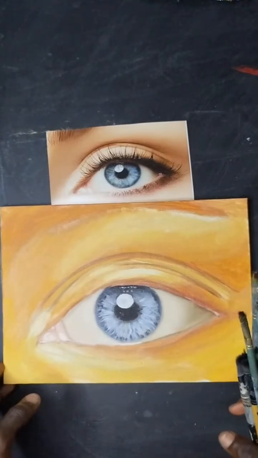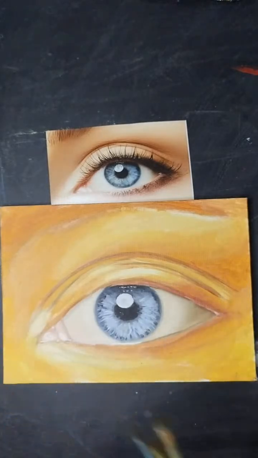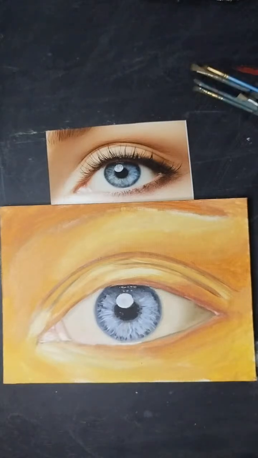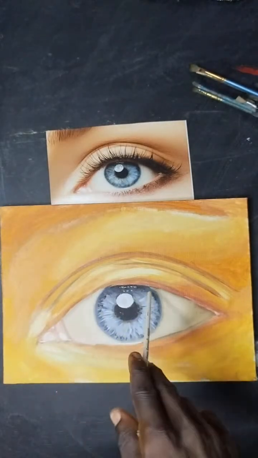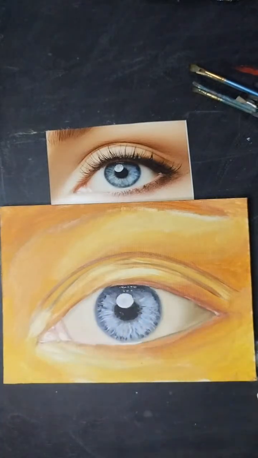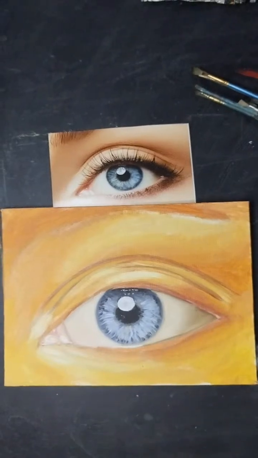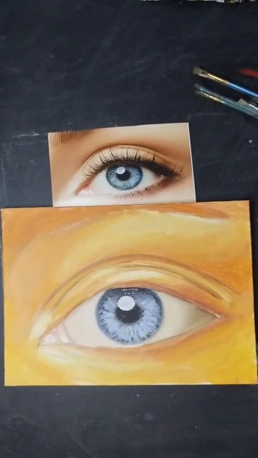So today we would continue the painting, but while I was observing my heights I felt like this place is too high. I think I would have to reduce it with the paint. So without any delay, let's start the painting for today.